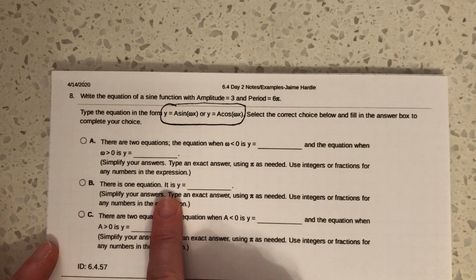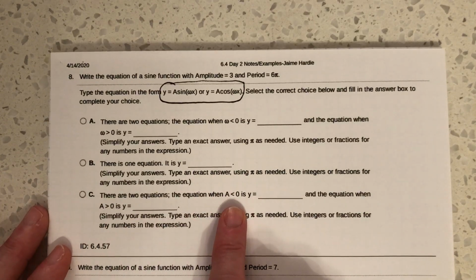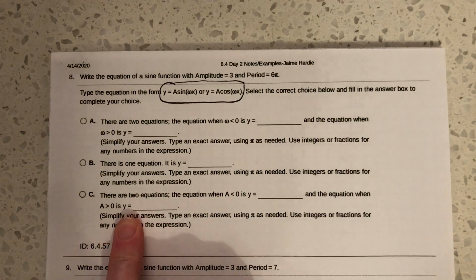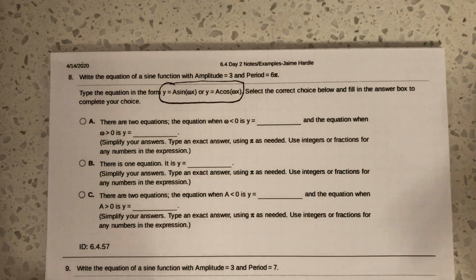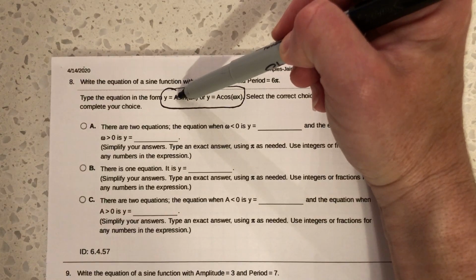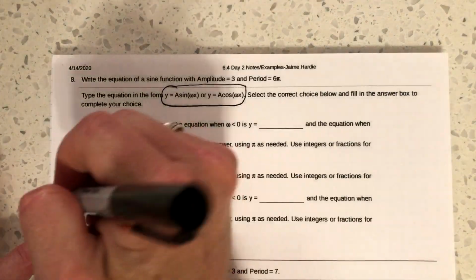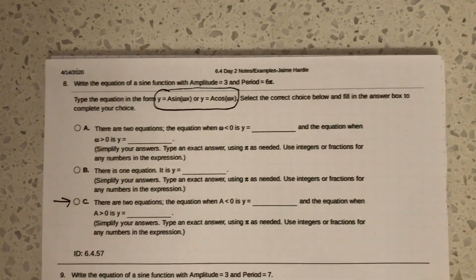There are 2 equations, one where the A value could have been less than 0, or one where it could have been greater than 0. I shouldn't say amplitude, that A value, right? Because the amplitude is always positive. But the number that was in front could have been positive or negative because we take the absolute value of it. So it should be option C. There should be 2 options as to what this equation could have been.